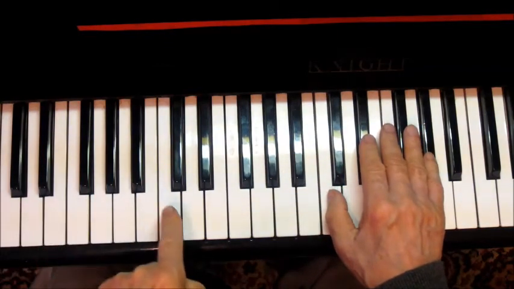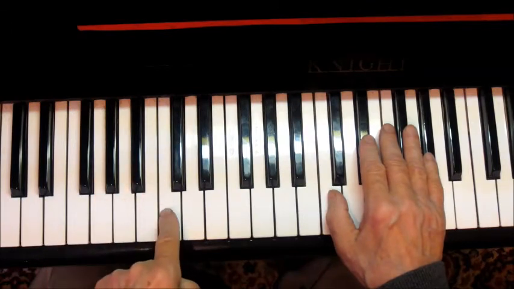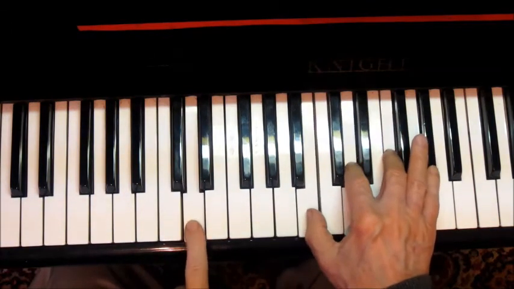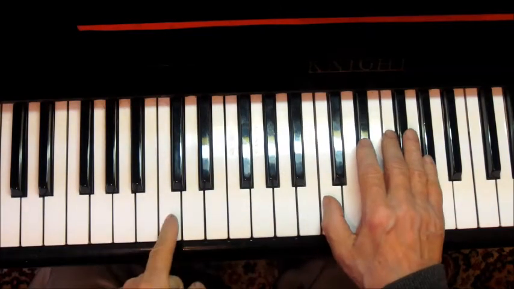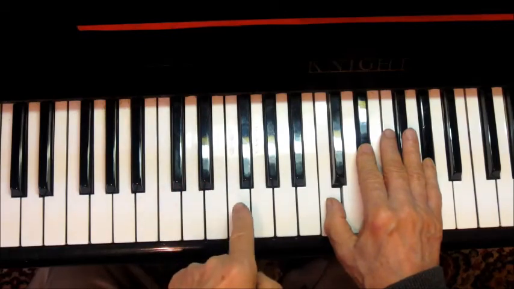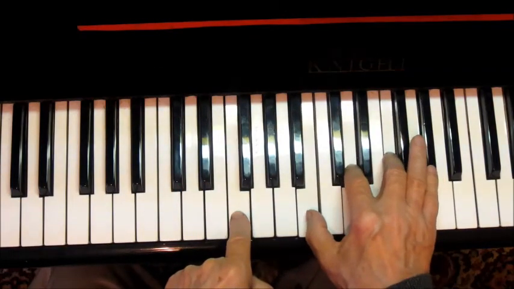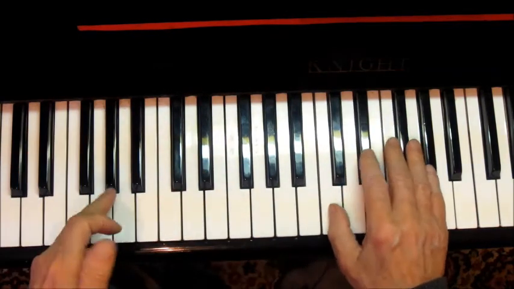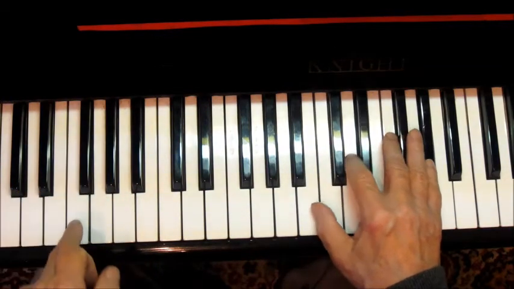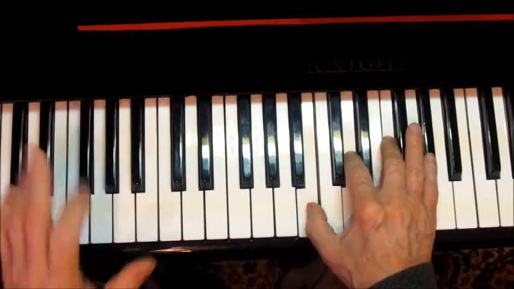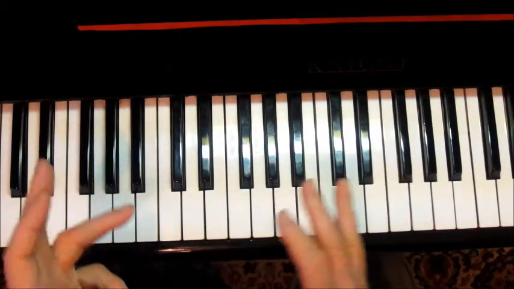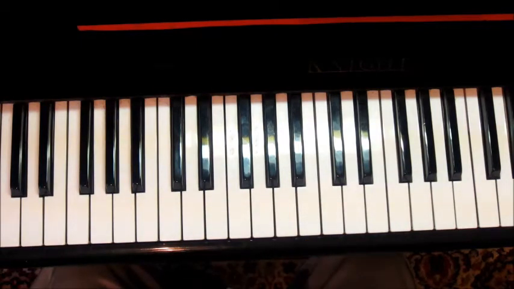Here it is corrected. I'm going to go up to my first inversion of the 6 chord, and it's just a step up to my 2 chord. Or I could be on the first inversion of my 6 and go to the first inversion of my 2 chord. Could be on the root position of 6 and go to the first inversion of 2. All those possibilities and more, just as long as you don't do root position to root position.